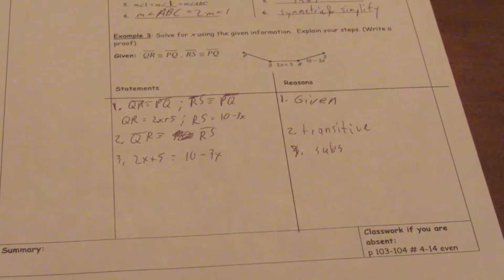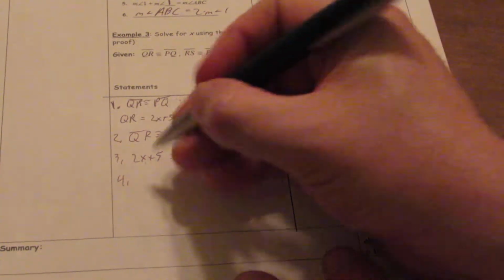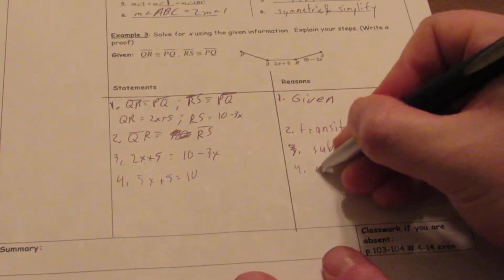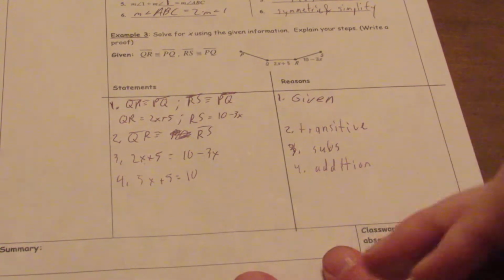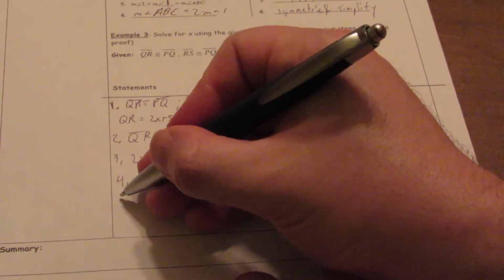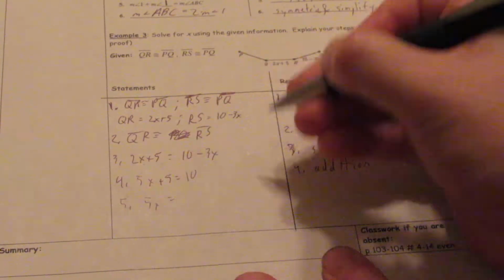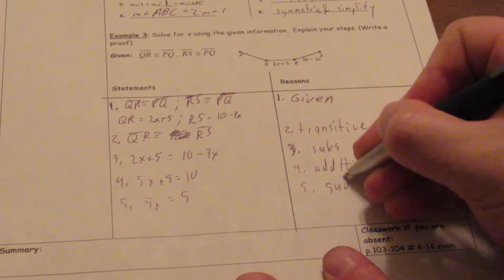Now I'm just doing algebra steps. Okay, so you could have a couple different things you could do here depending on how you want to solve it. I'm going to add 3x to both sides. So I have 5x plus 5 equals 10, which is addition because I'm adding the same thing to both sides. Then I'm going to subtract the 5. So I have 5x equals 5 based on subtraction.